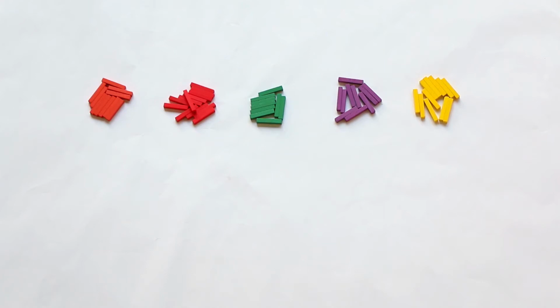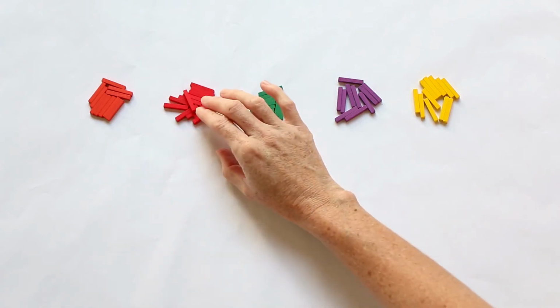Now, if you have a box of matches at home, or if you have some colored pencils, or if you have some sticks like society sticks, you can use those to work with me whilst we work on our pattern. Let's go.